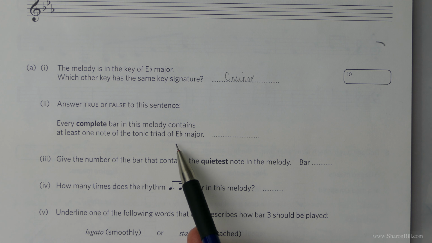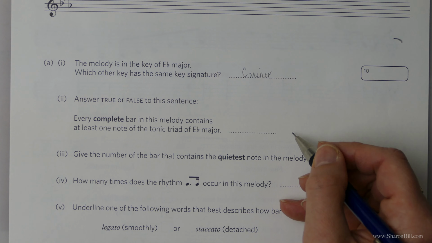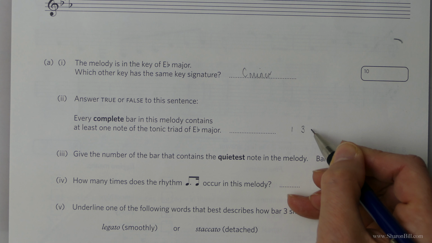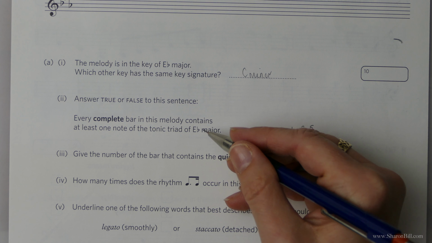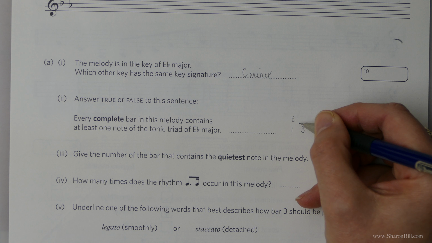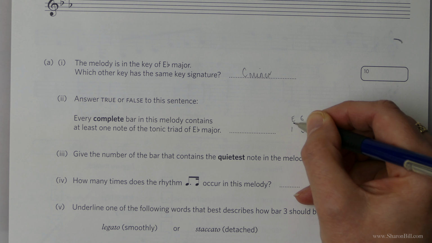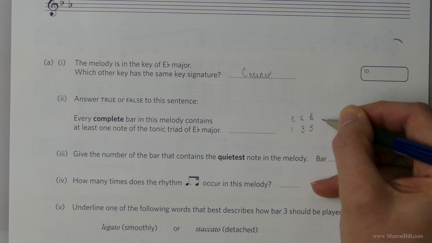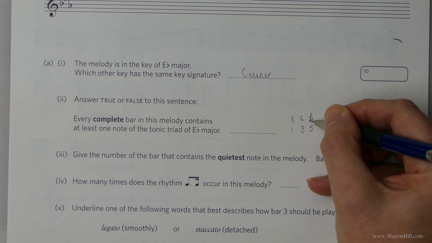So let's think what we're looking for. The tonic triad is built up of the first, the third and the fifth. So in E flat major, I shan't bother with the flats because your key signature deals with that, is E flat of course, F, G, A, B. So we're looking for either an E, a G or a B. So does every complete bar contain at least one of those notes?